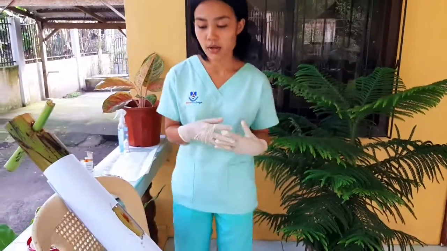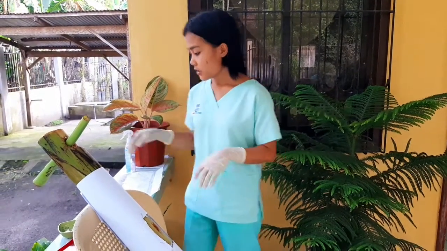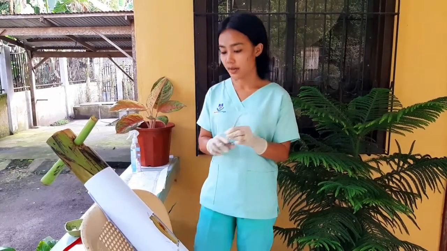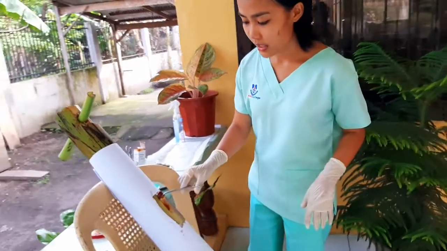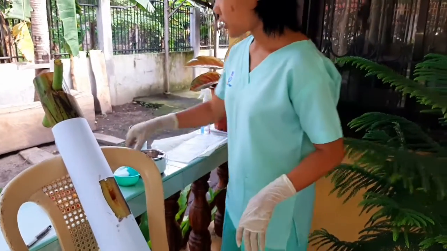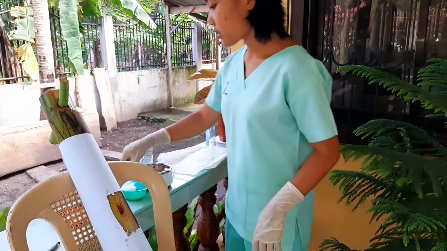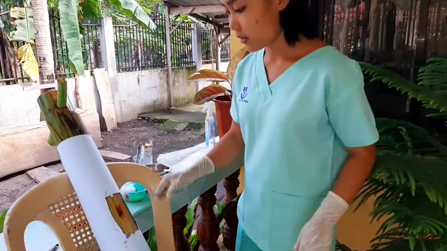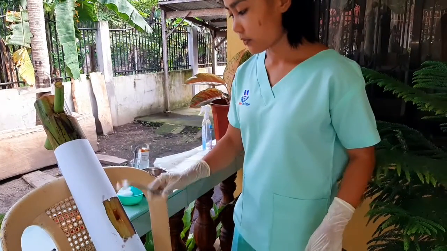Then make sure to observe the appearance of the patient's wound, and avoid contact with contaminated materials. Then clean the wound with solution. I will be using a picking forceps. From the center down, then dispose. Then to the other side, down, dispose, down, dispose, then lastly the center, then dispose.